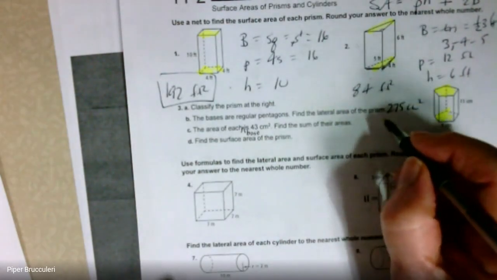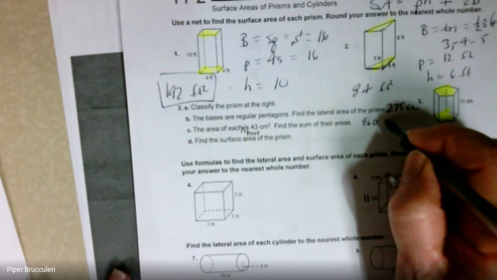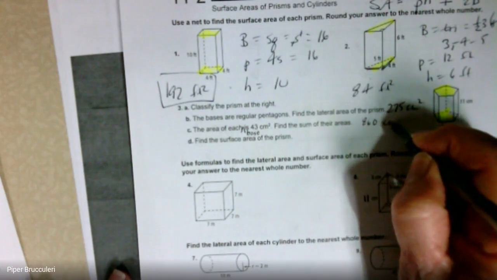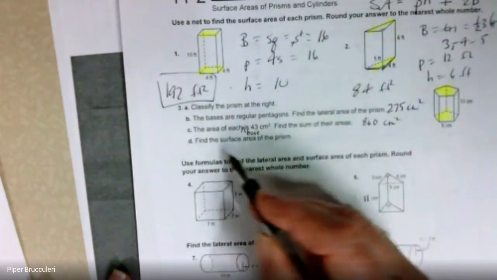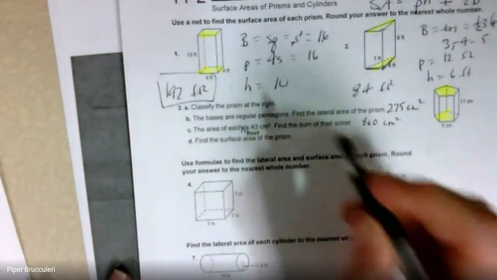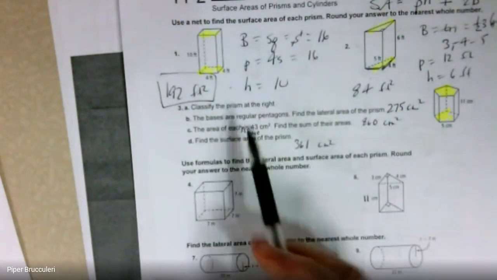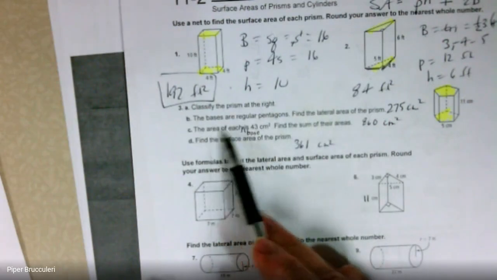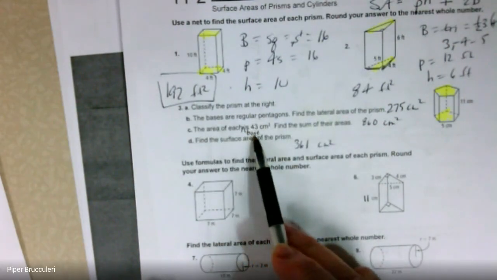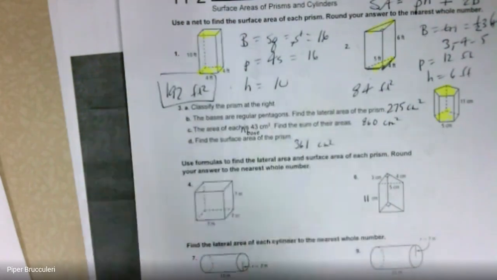You're going to get 860 for the total sum. Meters or centimeters? Oh, this should be centimeters. They're both centimeters. And then find the surface area of the prism, and that's 361 centimeters squared. So the bases, the lateral area, the area of each base is 43. Find the sum of all that, and then find the surface area. So those are the 3 different parts there.